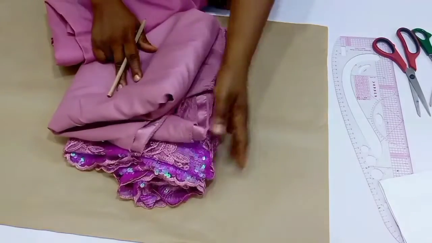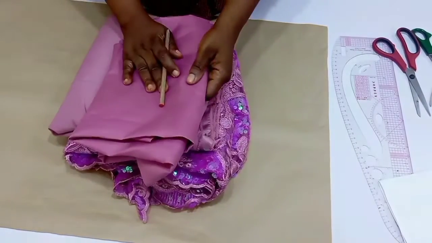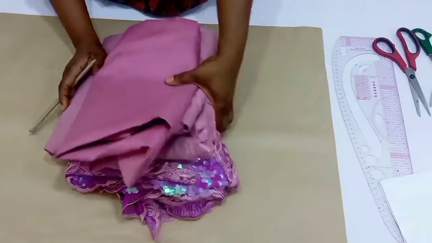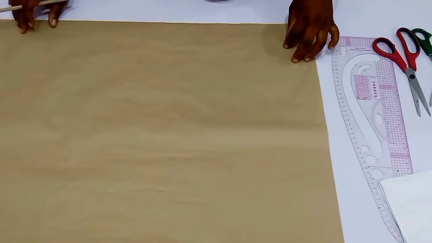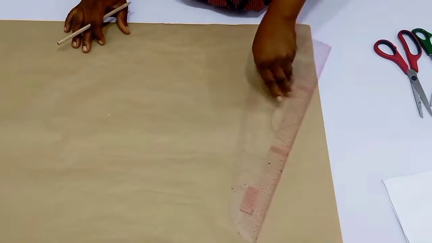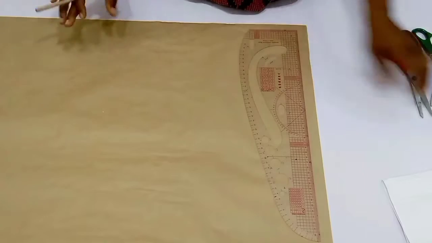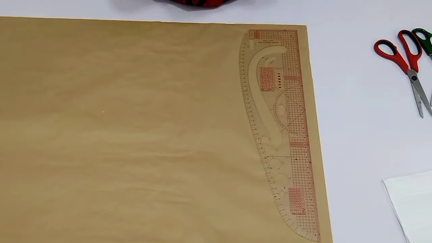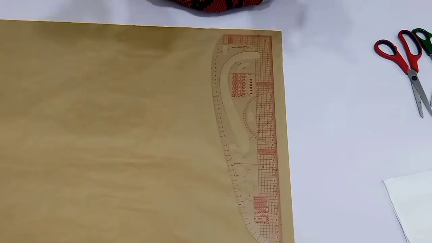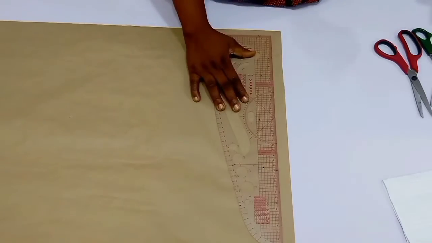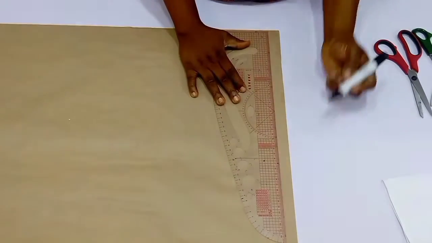In today's tutorial, I'm going to be showing you guys how to draft out a pattern for a bustier with a yoke. I have my lace fabric here because this is a wedding dress I want to make for a client. But then I'm going to be showing you guys how to draft out the upper part. And this upper part is a bustier with a yoke, okay? So if you are interested in this, sit back and let's get started.